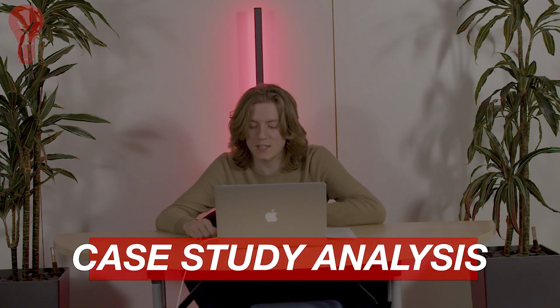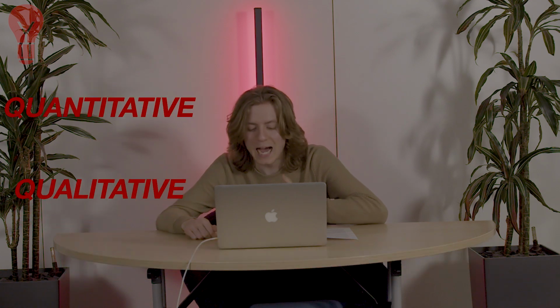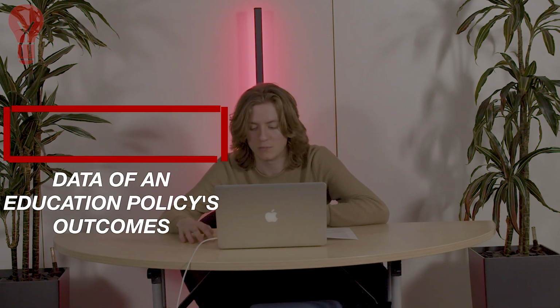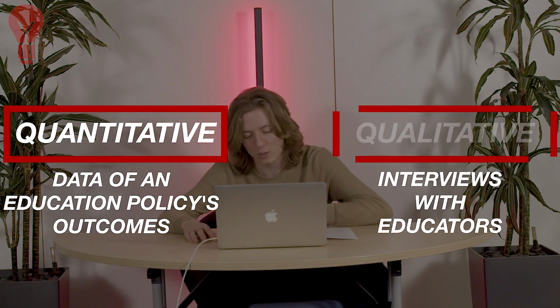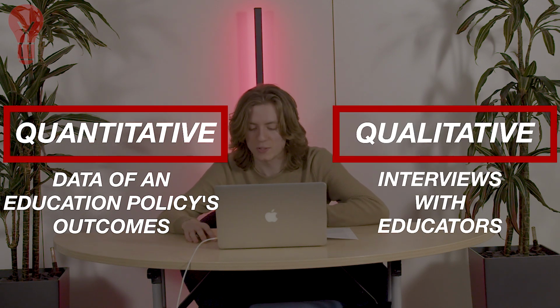Case study analysis is ideal for a mixed methods approach. It combines quantitative and qualitative analysis to examine specific policy cases. For example, you might analyse the data of an education policy's outcomes, which is quantitative, alongside interviews with educators, which is qualitative. This nuanced approach enables the exploration of policy impact from multiple angles, enriching the analysis and offering comprehensive insights.